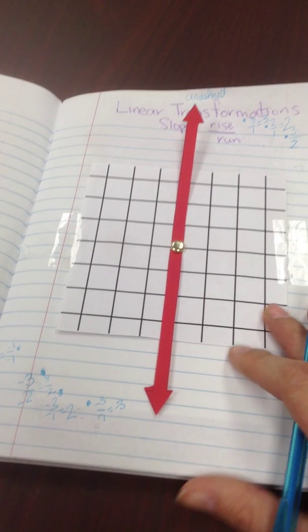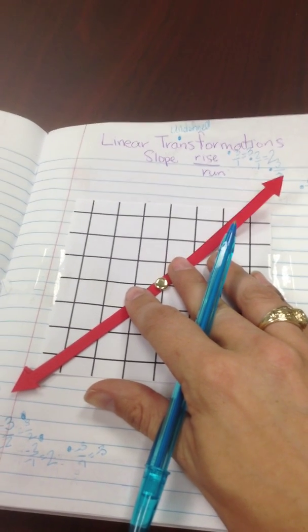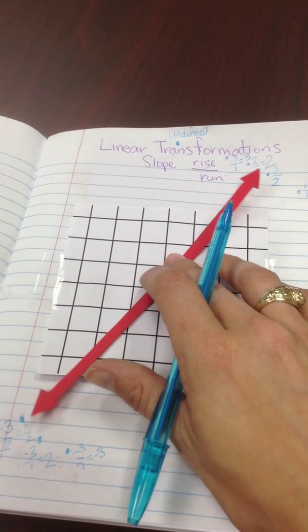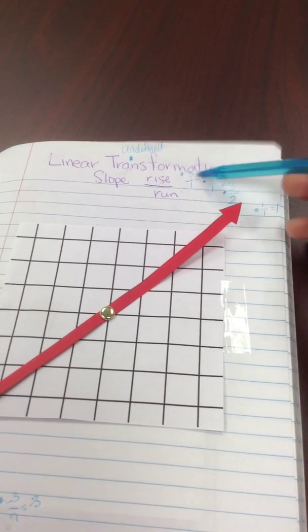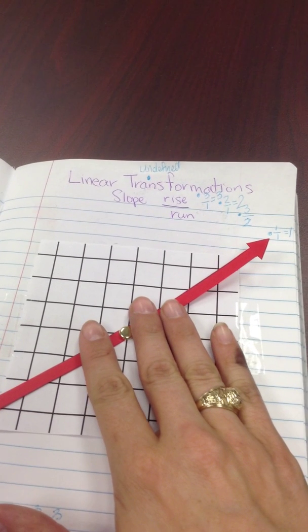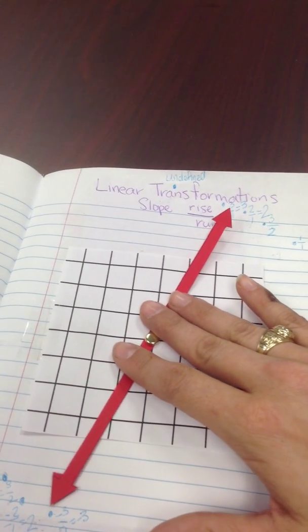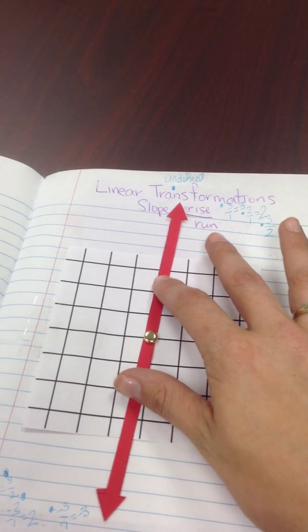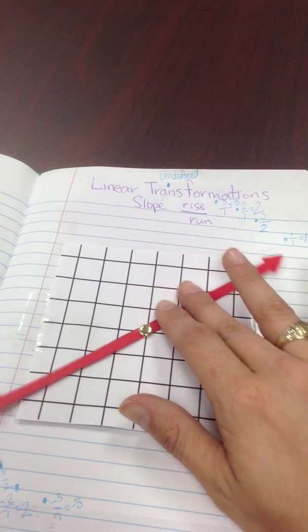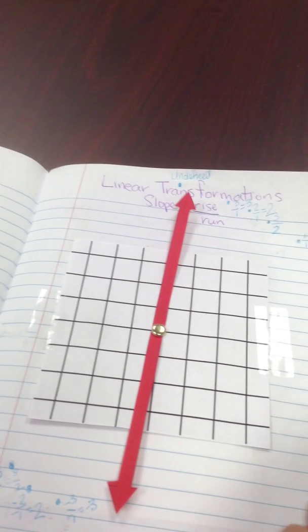All right, so far we've used positive slopes only. Notice that the slope for these has been going up. As our slope gets larger, we had 1, then we had 3/2, then we had 2 and 3. As our slope gets larger, the line becomes steeper. And then when we get to our vertical line, it is undefined. So the bigger the slope, the steeper the line is.